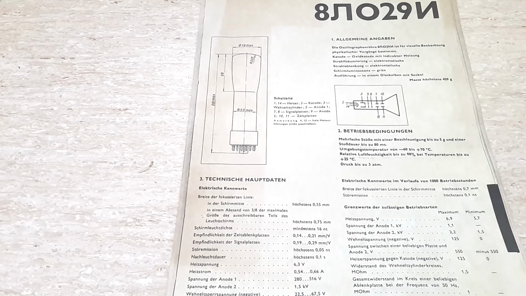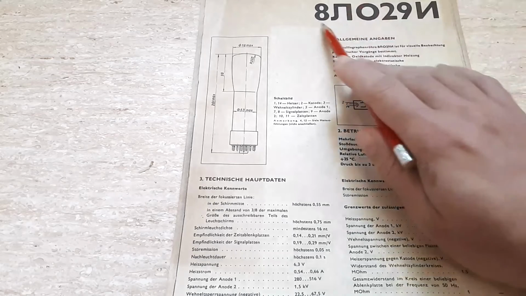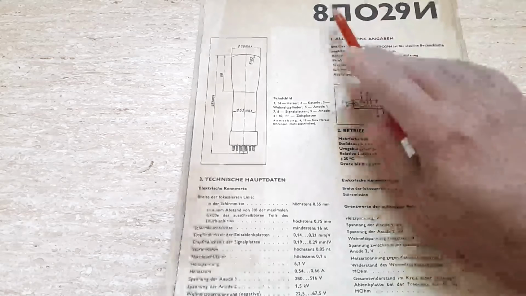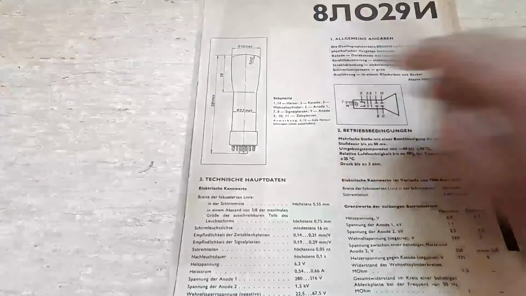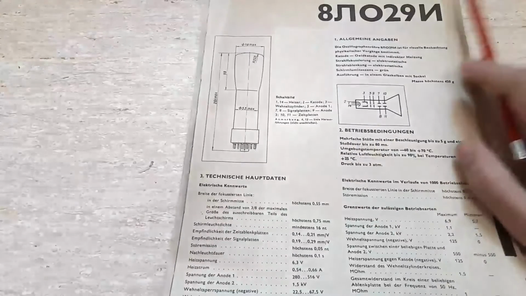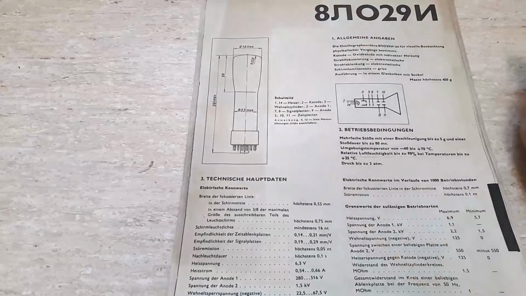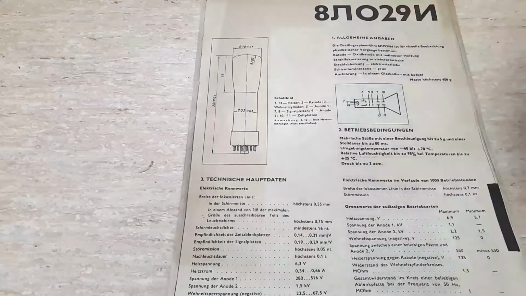Well, I have to make some mentions. First of all, this was released in Germany. It was released in Eastern Germany. As you can see, it's written in Deutsch. And the way in which the tube is being identified shows clearly the Russian system.